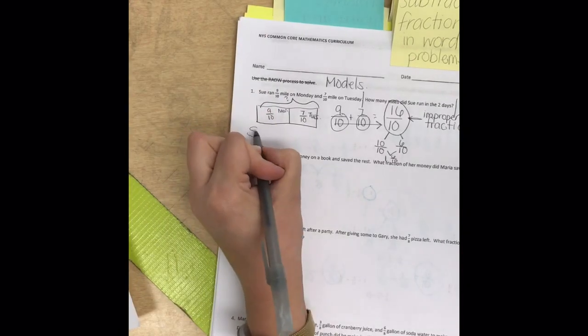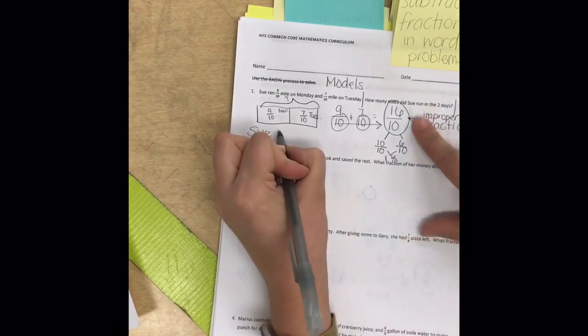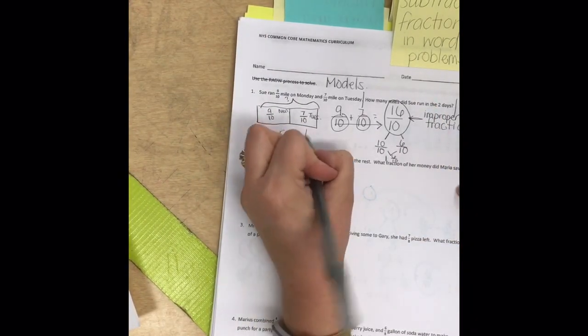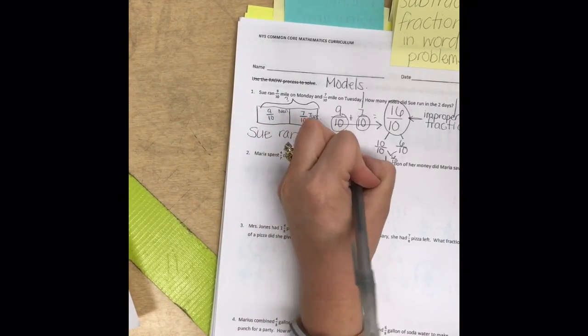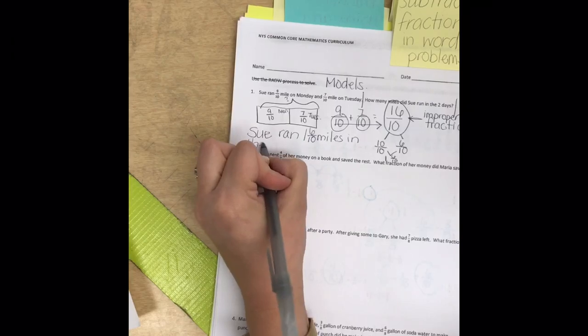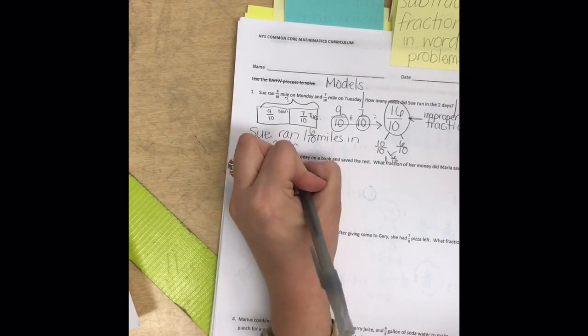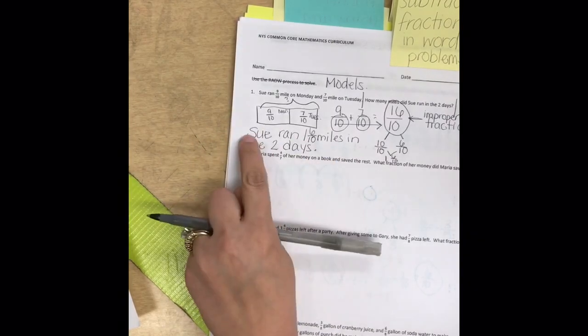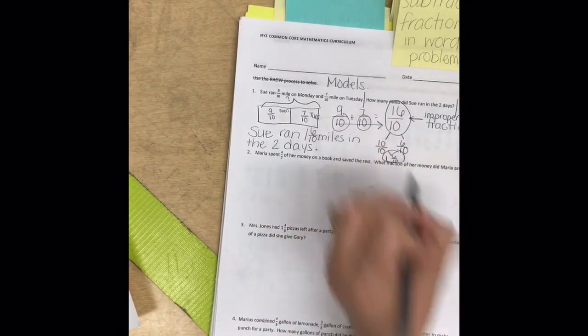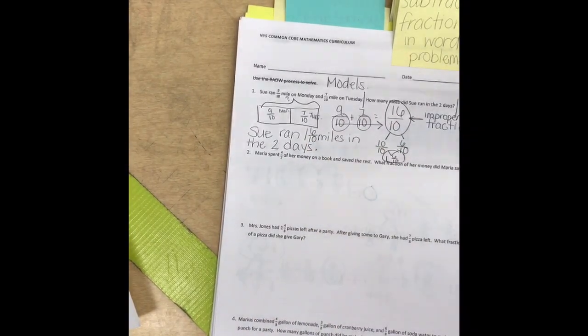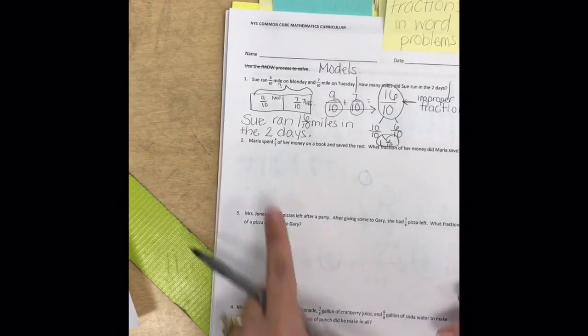So I need to write something like, Sue ran 1 6/10 miles in the 2 days. Notice that I started with a capital, I end with a period, and I'm going to circle my answer so Mrs. Andrews can easily see it. I'm going to go ahead and start number 2.